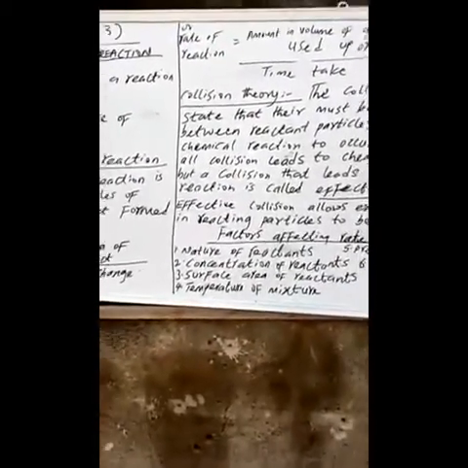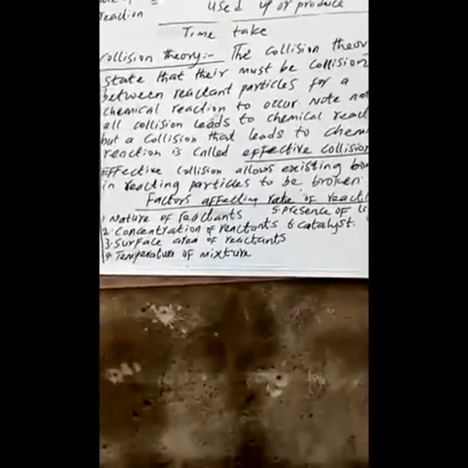Bear in mind, the existing reactants initially have their own existing bonds. Now, for a chemical reaction to occur, the bond in the existing reactant has to be broken. If that bond is not broken, then a new product cannot form.